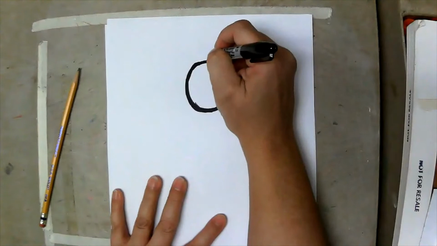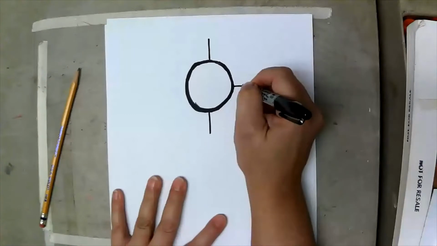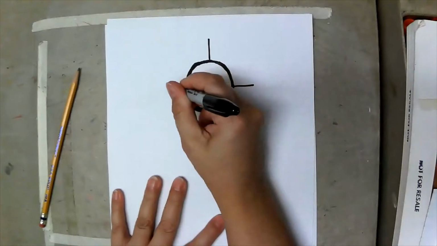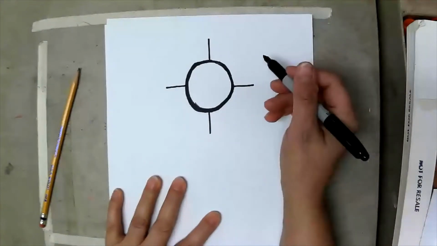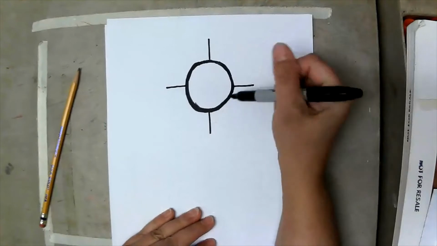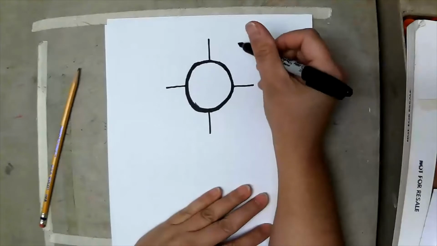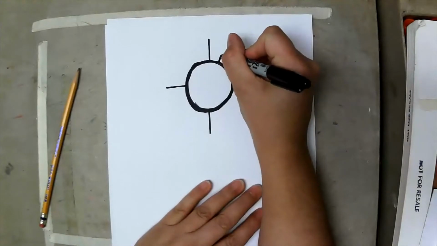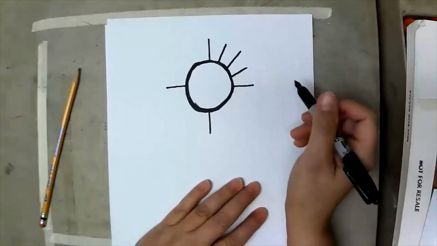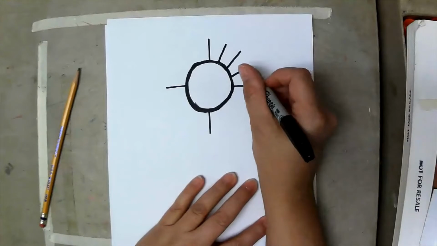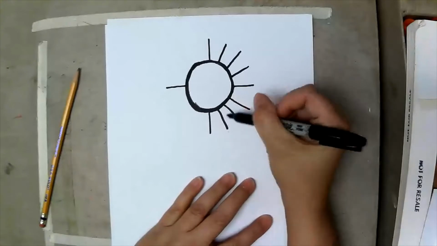Then you're going to go north, south, east, west, some lines that are approximately the same size. So one at the top, bottom, left, and right. I named them the directions because I thought that was fun. Then 1, 2, 3 lines in between. These are still going to be about the same length as the other ones. 1, 2, 3.